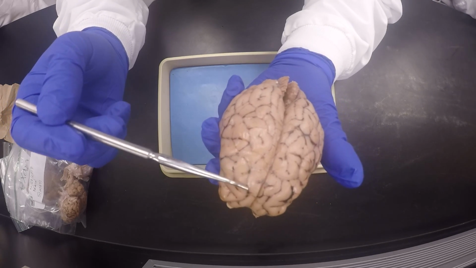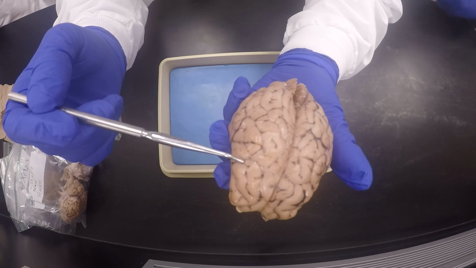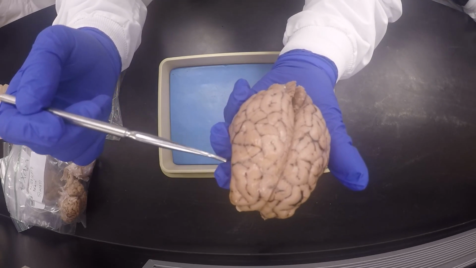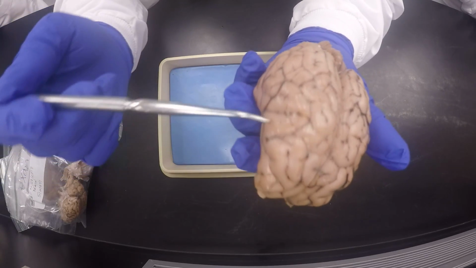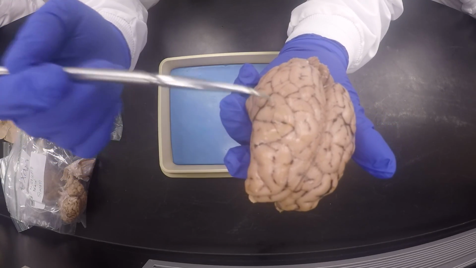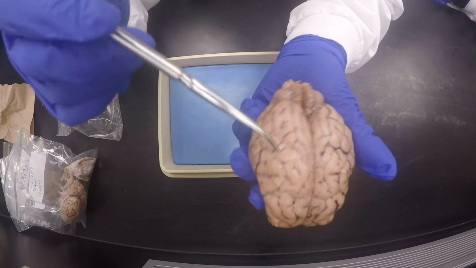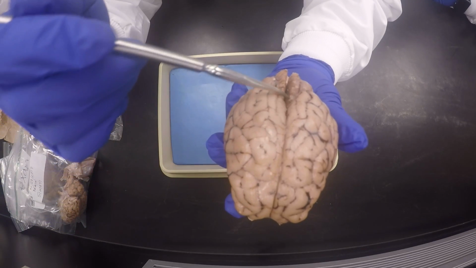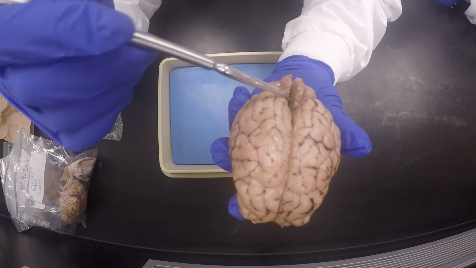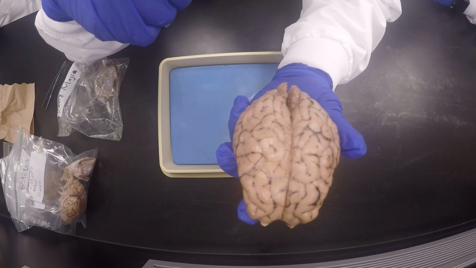This line? Sulcus. Okay, and then what about the bump? What is this bump? Gyrus. Okay, excellent. And what about this big crack in the middle here? Longitudinal fissure. Yes, thank you.